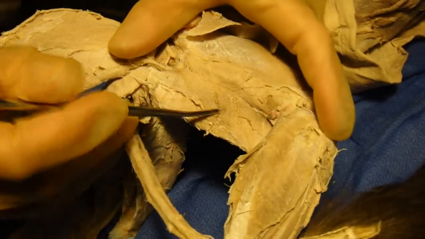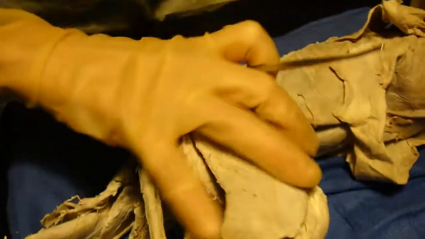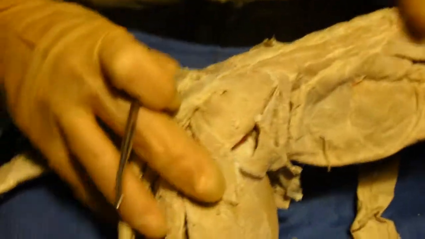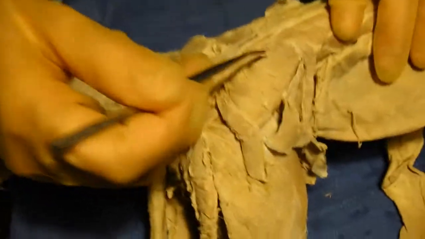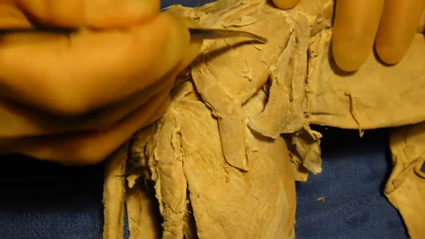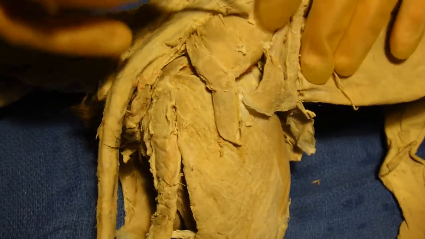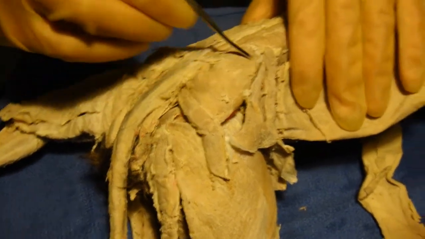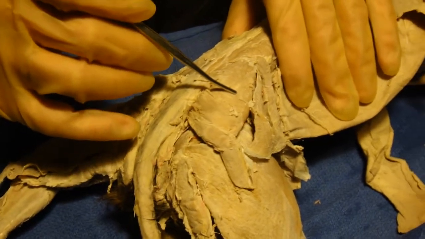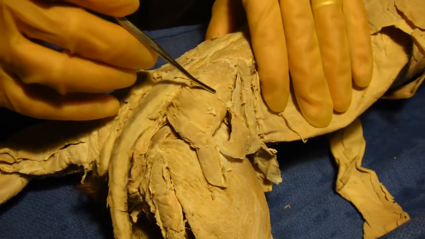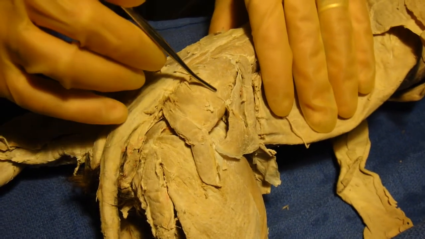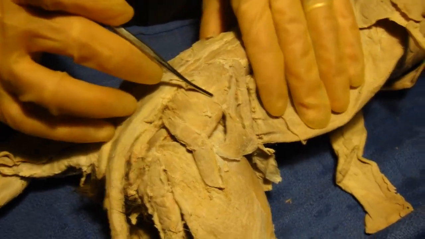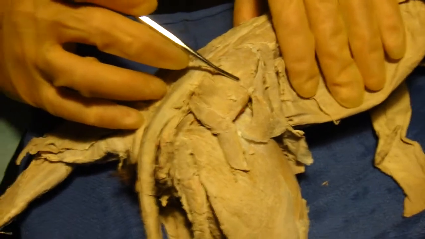The posterolateral thigh. Here we have the gluteus medius, which is actually larger in cats than the maximus, and it's here, this one, and it originates at the sacral and caudal vertebrae and the ilium. Insertion is at the greater trochanter of the femur, and the action is to abduct the thigh.